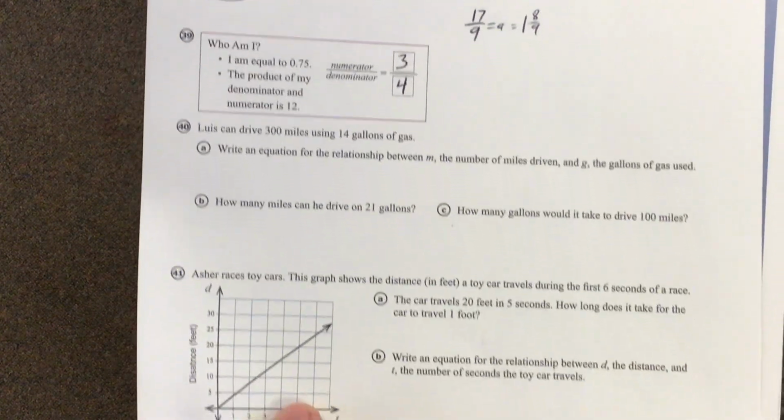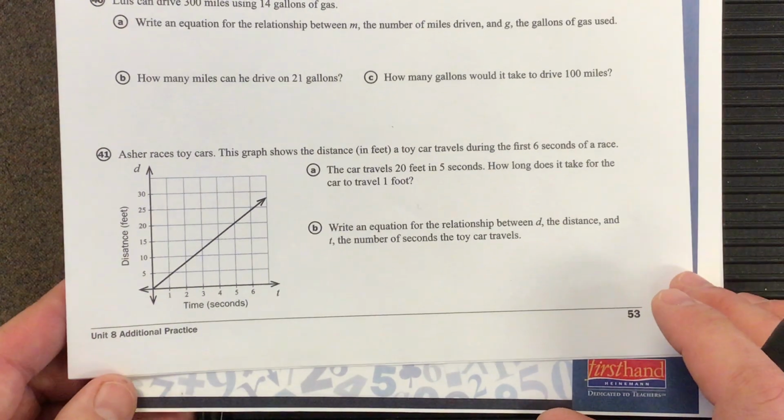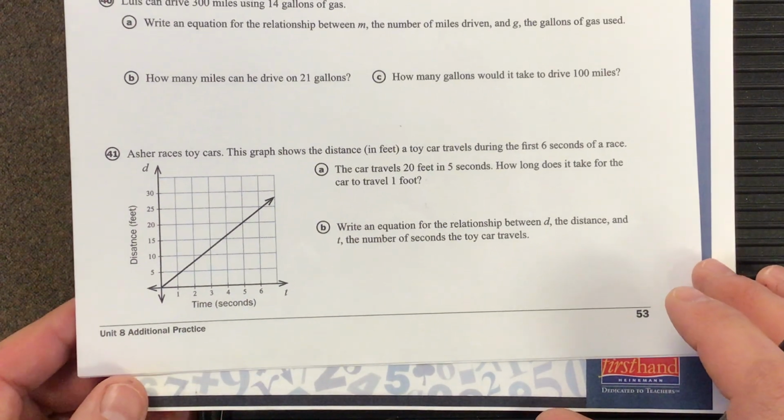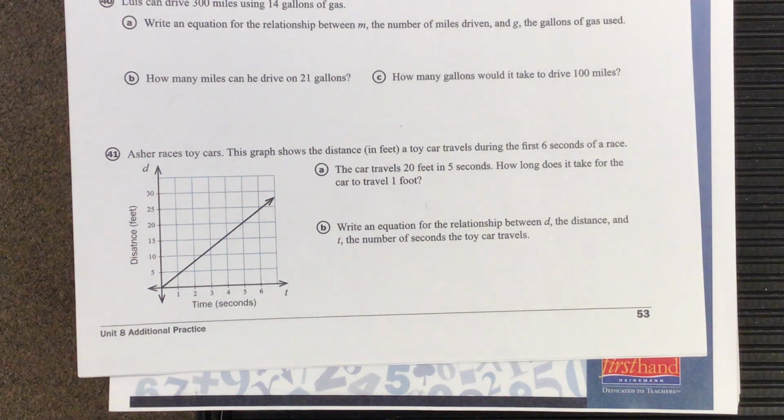Question 41, the final one. I want you just to see if you can answer that. Okay, please do so quietly so everybody can try it on their own. This one. We're on 41. Where's this one? This one.